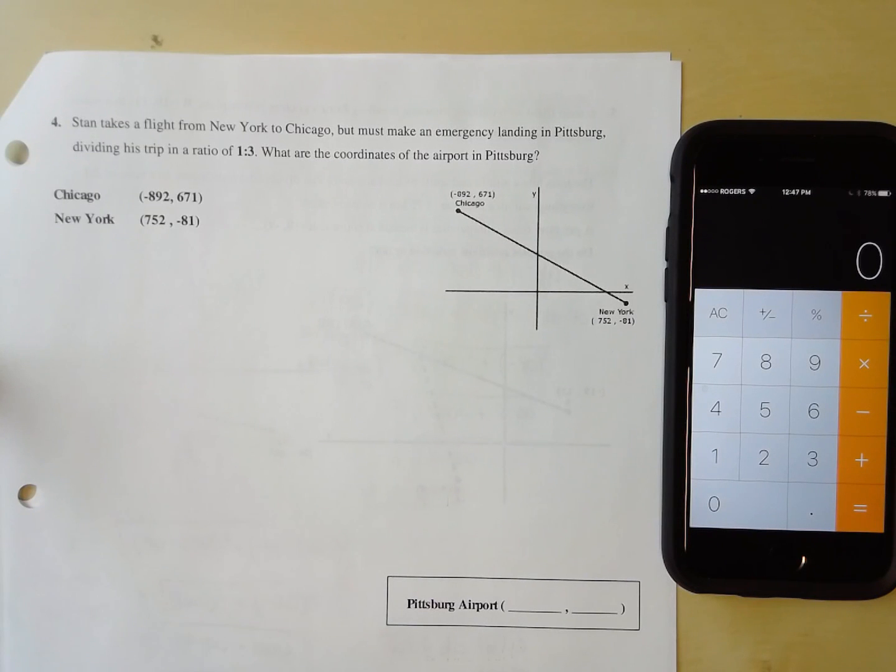Number 4 now. Stan is flying from New York to Chicago, but he has to make an emergency landing in Pittsburgh, which divides his trip in a ratio of 1 to 3. What are the coordinates of the airport in Pittsburgh?